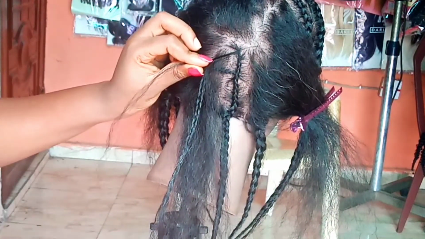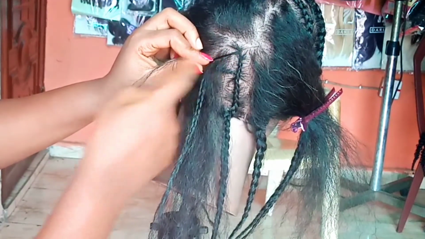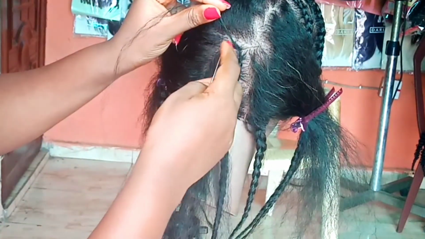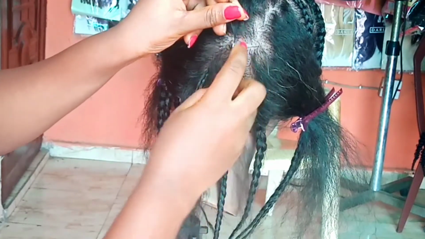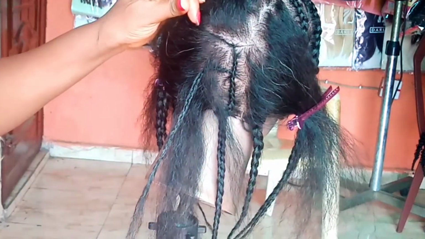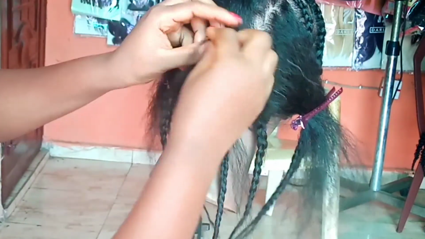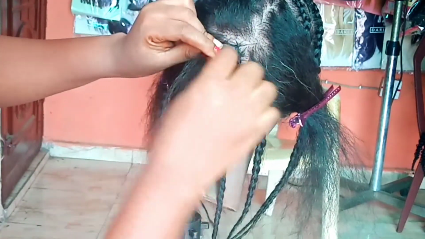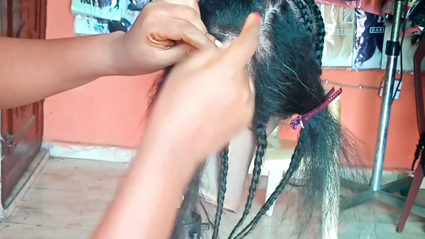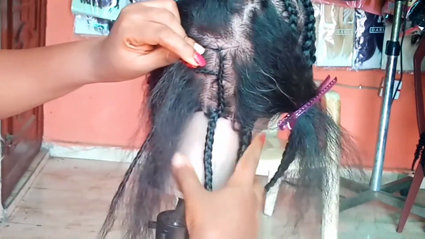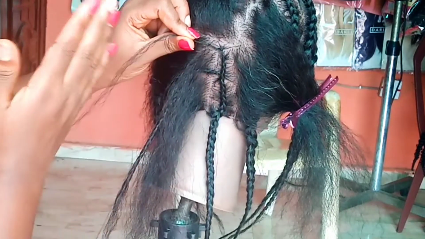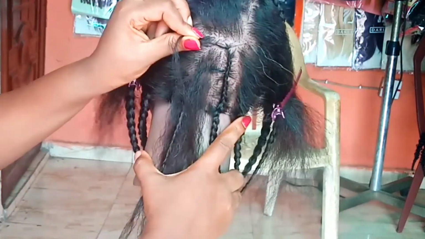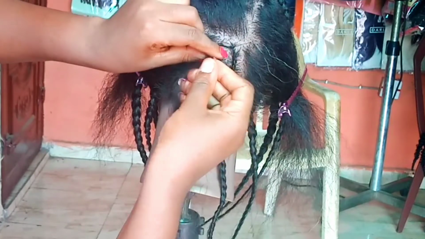If I braid it like this, it's going to create a shape I do not like, so I am going to project it again into this side just to lift it up. There you go. And now I don't want to braid it this way. I need it to shift, to move back as much as possible. So I hold it into the braid. I will incorporate from this section and I can now start braiding.